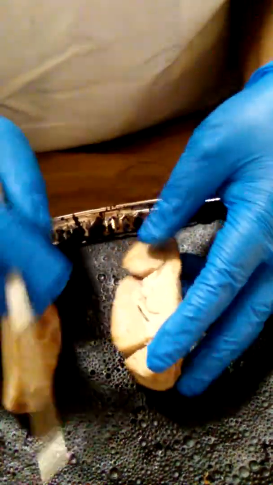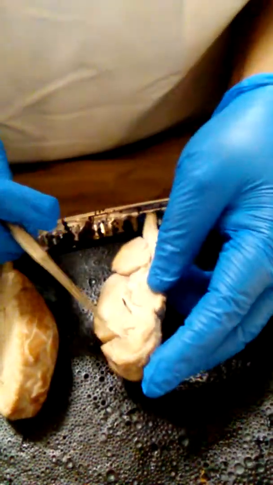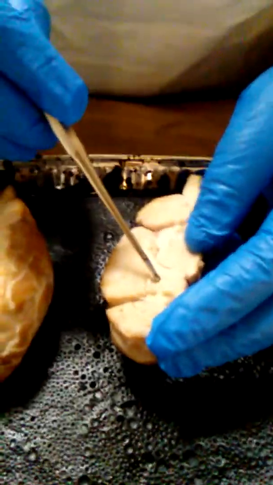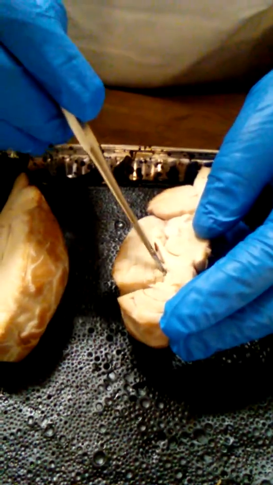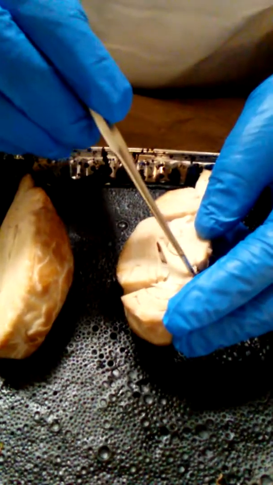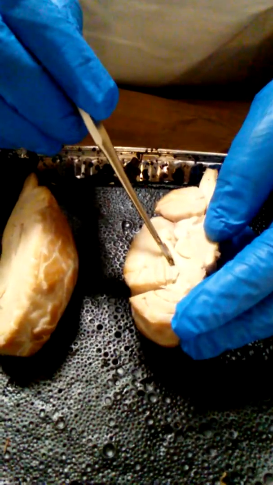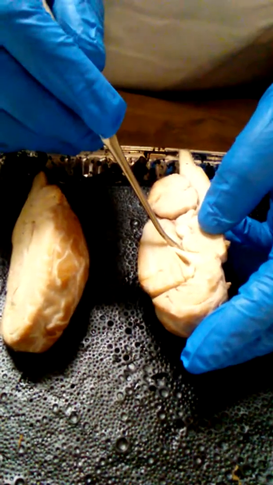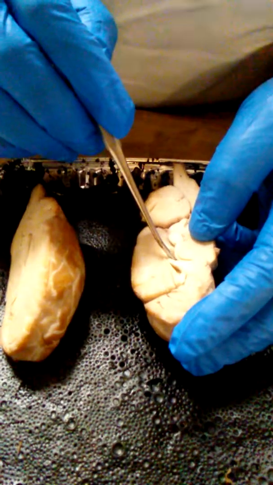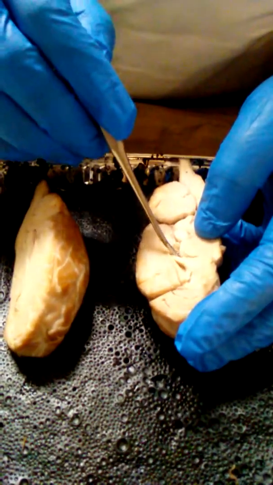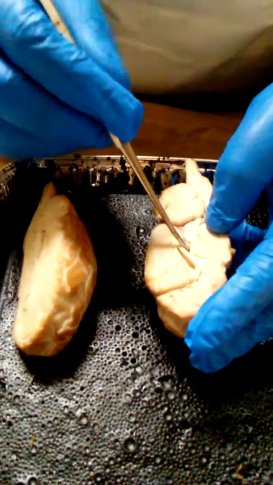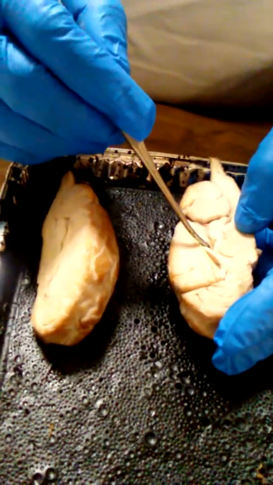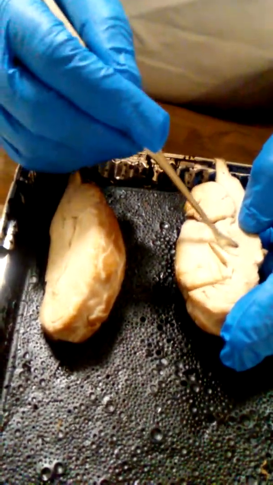The midsagittal portion of the brain, right here. I have the corpus callosum, and then after the corpus callosum, I have the septum pellucidum, and then from the septum pellucidum, I have the thalamus. The thalamus right here.